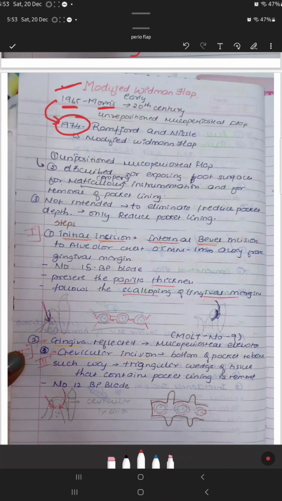So before 1974, it was given by Morris in 1965 as the unrepositioned mucoperiosteal flap. It is described for exposing the root surface for proper instrumentation and for removal of pocket lining.